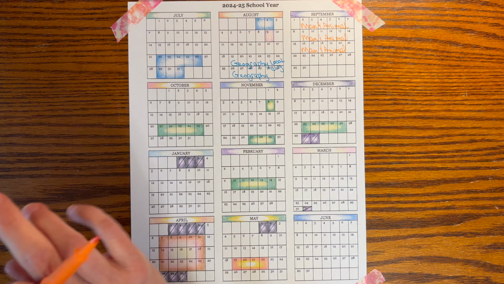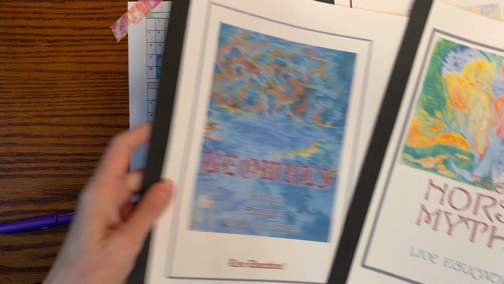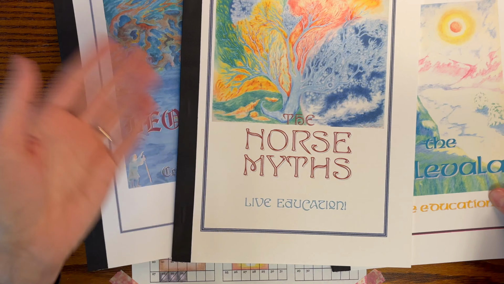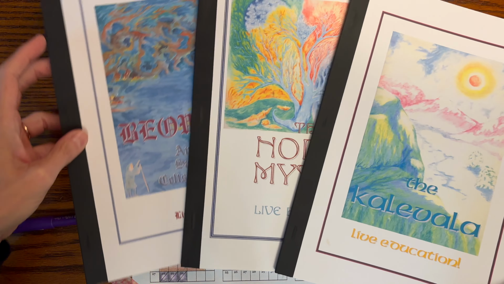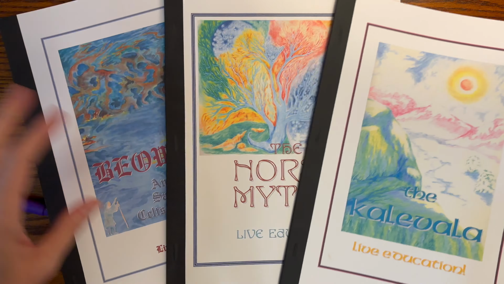Now, Morgan can have an opinion on this, and I don't mind. We can do Norse mythology, the Kalevala, or Beowulf, whenever she wants. So for me, I think what I'm just going to do, here's the Kalevala, Norse, and Beowulf. I'll just plug it into the year's calendar, but when we start getting towards the first one, I'll just double check with Morgan and say, hey, look at these, which one do you want to do first?